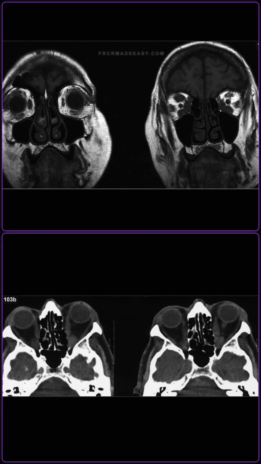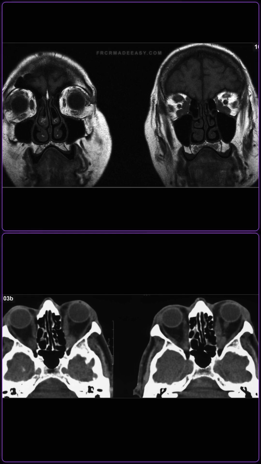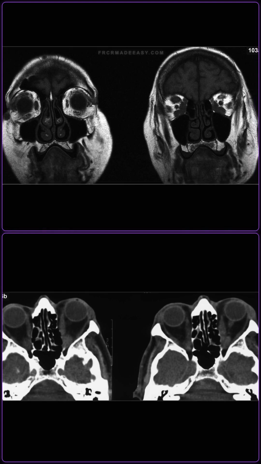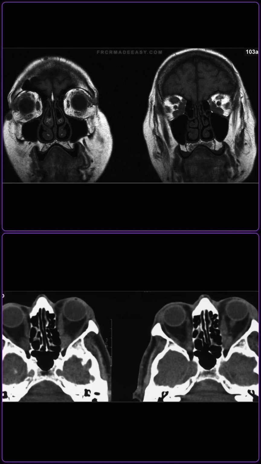What is the key differential diagnosis? How do you differentiate it radiologically and clinically? Well, the primary differential is orbital pseudotumour, also known as idiopathic orbital inflammatory syndrome.